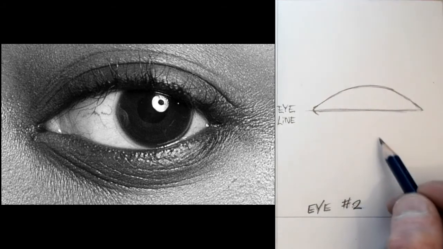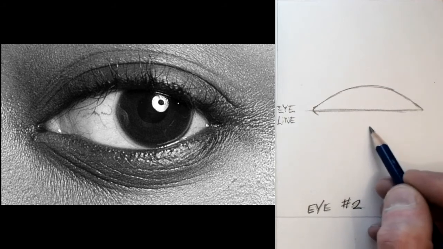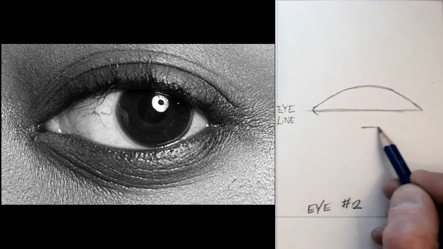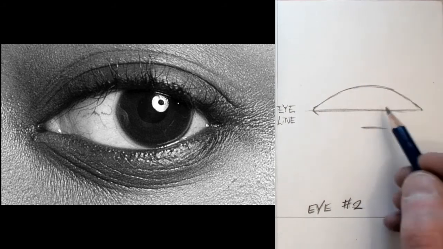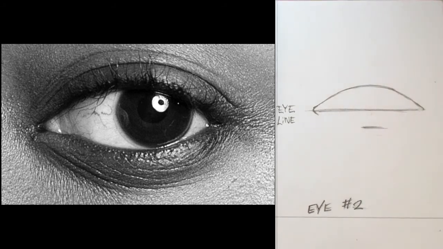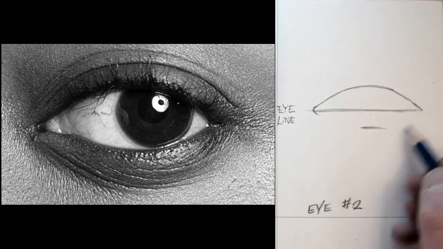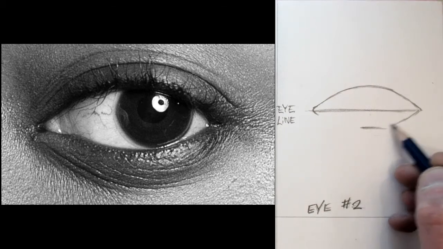Knowing that, if I were to draw the bottom of the eye right here, it would be way too open and wide. So I'm going to sketch this kind of guideline right here. Now from here to here is taller than from here to here. So that's a good placement and start for this particular part of the eye. Now, once I have that, I'm just going to curve this up to the outside corner and edge of the eye.